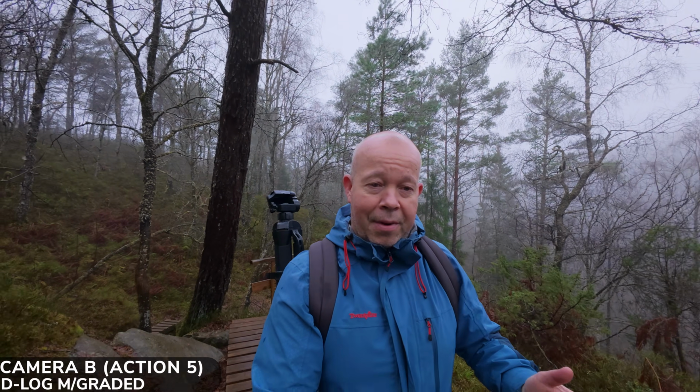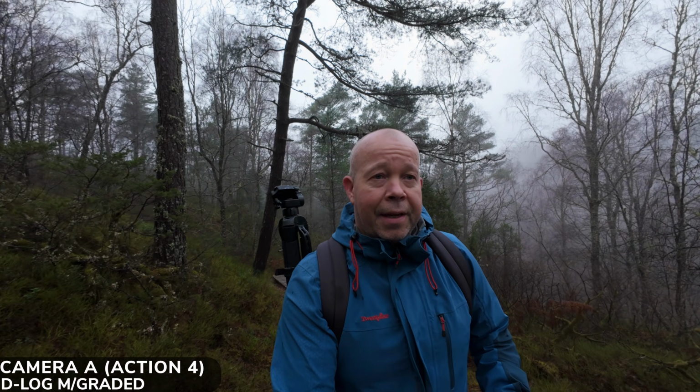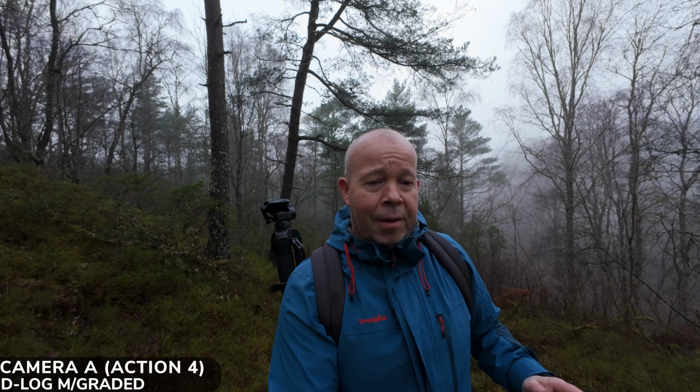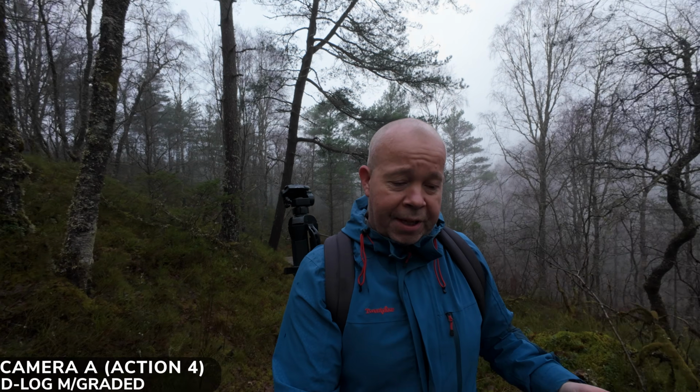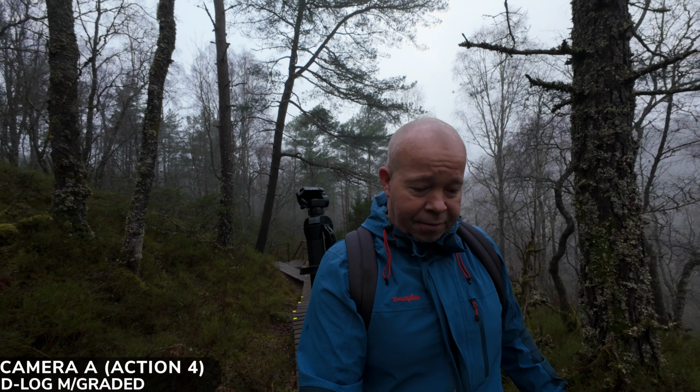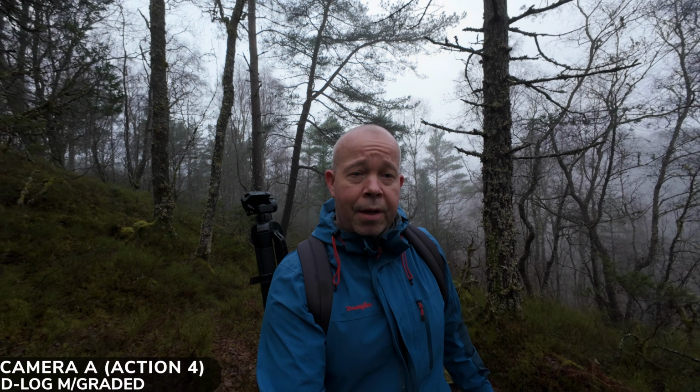And usually I use all my cameras, especially DJI cameras, in flat color profile, because the D-Log M profile on the DJI Action cameras is so good. And so far I haven't been able to spot too much difference between the Action 4 and the Action 5 Pro.